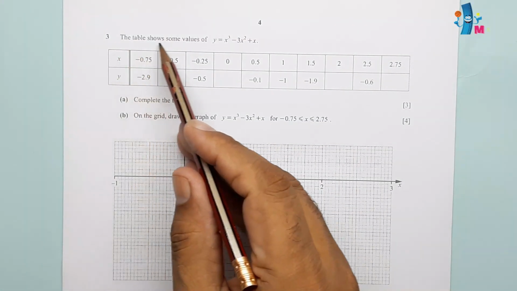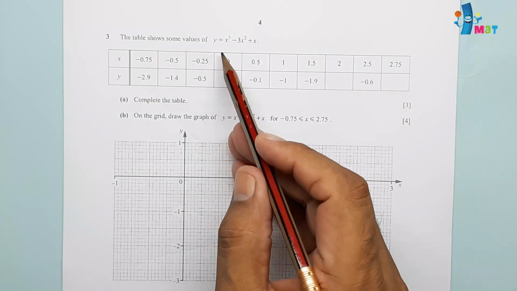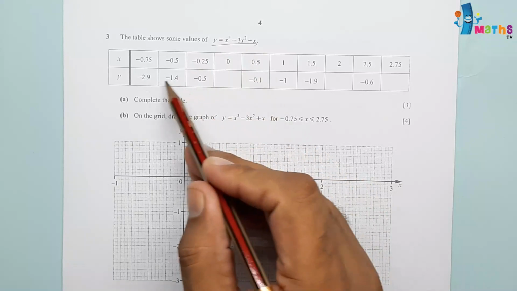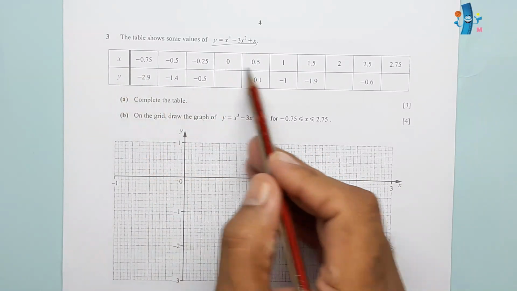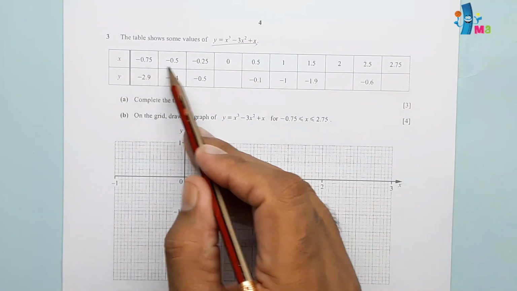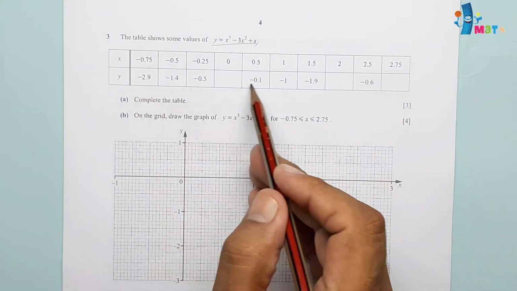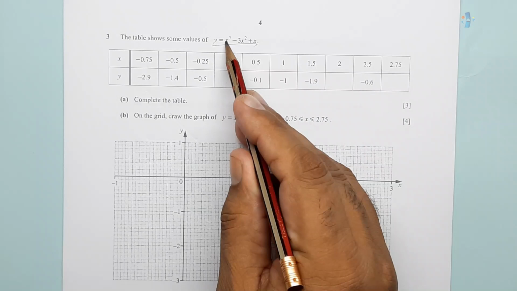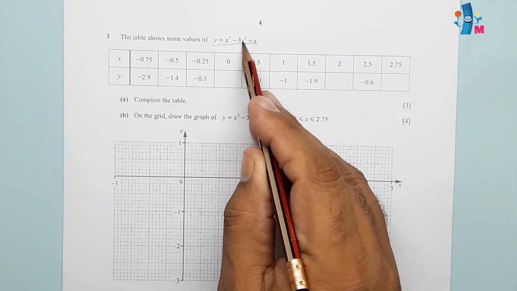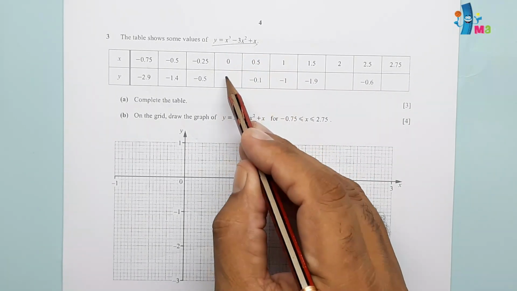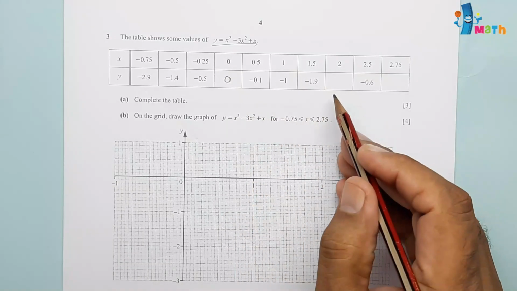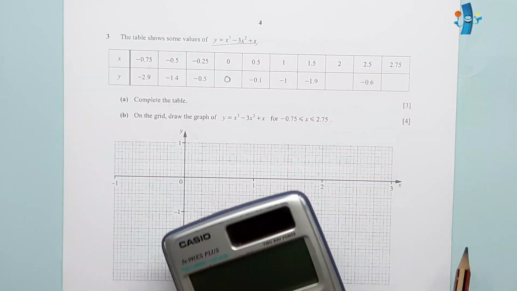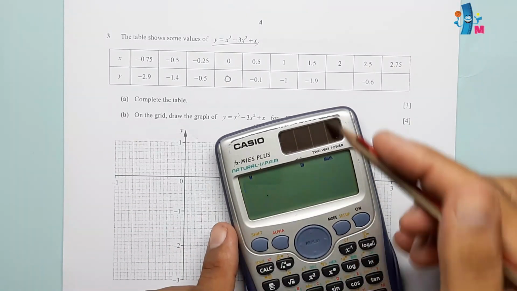Question number 3. The table shows some values of y is equal to x cube minus 3x square plus x. So x and y rows are given. For these x values, they have given some values, and 1, 2, 3 are blank. We'll have to replace here. So for example, x is equal to 0, this will be 0, all 3 will be 0, so y will be equal to 0.